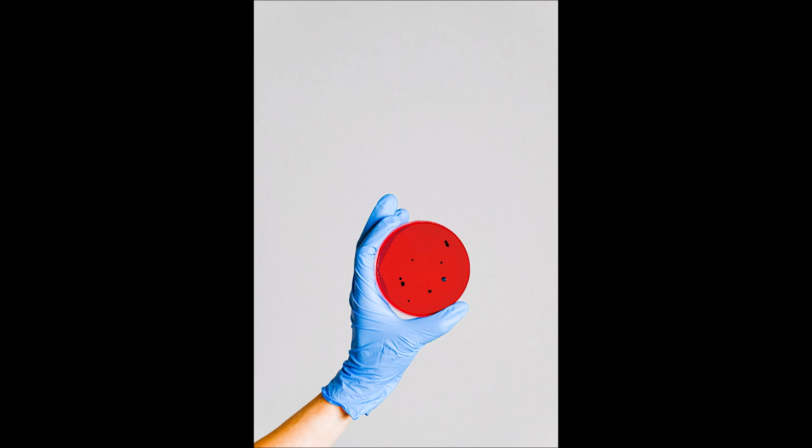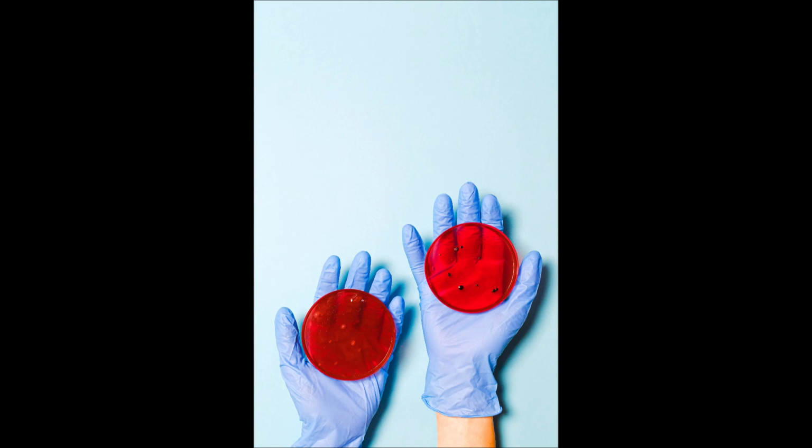Can you do this in identification of bacteria? Yes, sir.